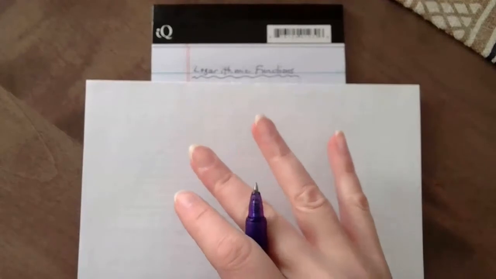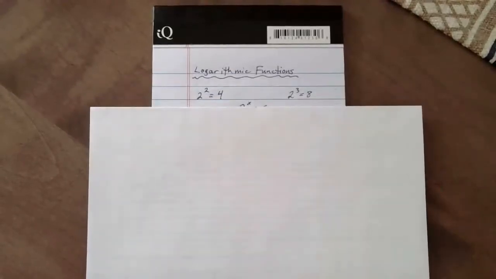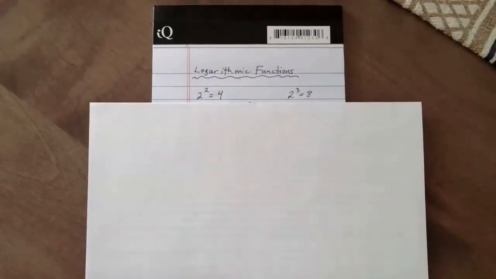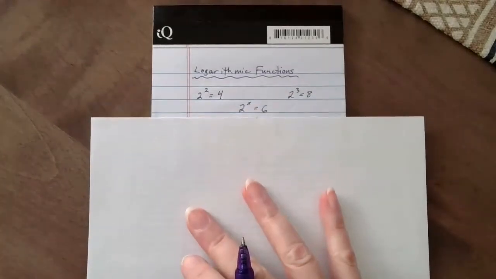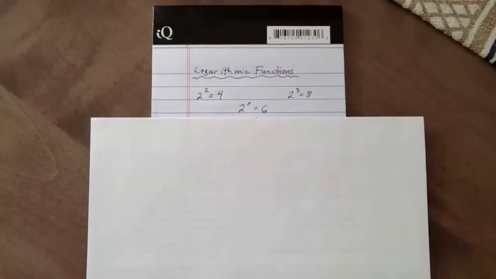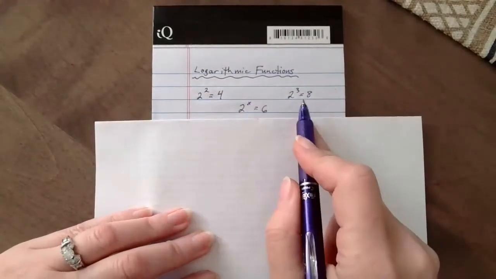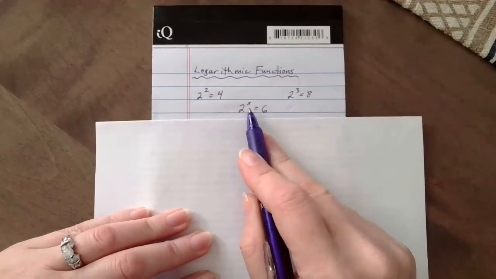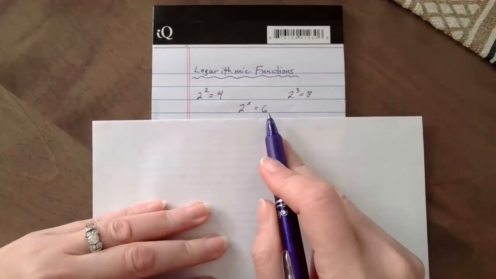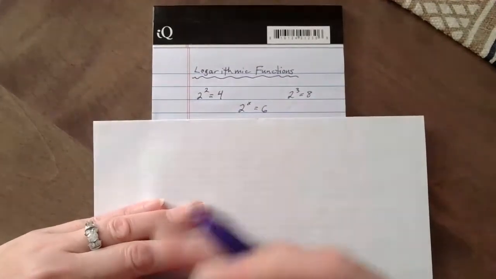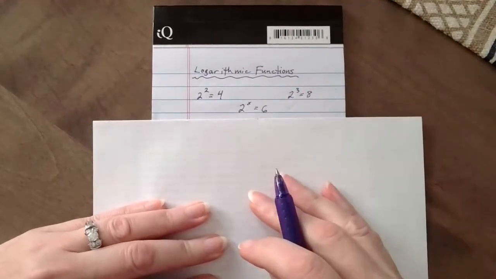Alright, so for starters, pondering life. We do know that 2 squared is 4. Yes, duh. Okay. And 2 cubed is 8. Excellent. Wonderful. Okay, so what does that mean about 6? If 2 squared is 4 and 2 cubed is 8, 2 to what power would be 6? Just ponder that for a second. Pick a number. What does your brain come up with? Alright, try something. Go.